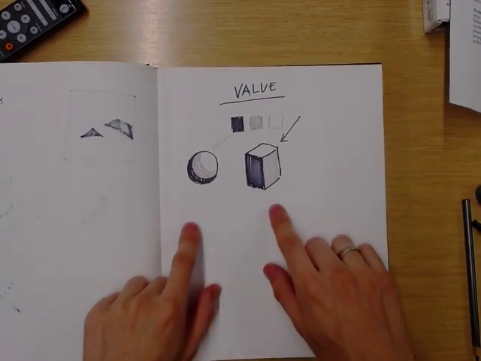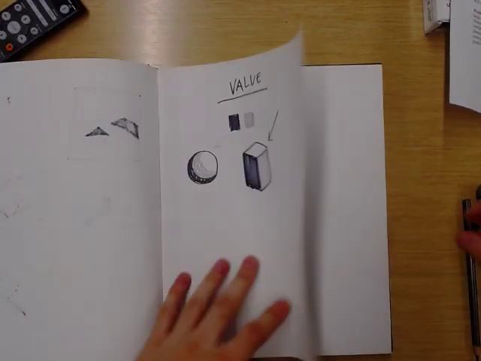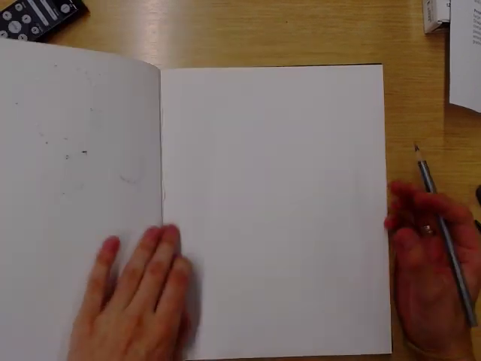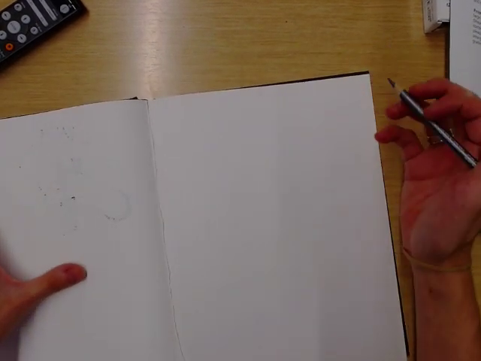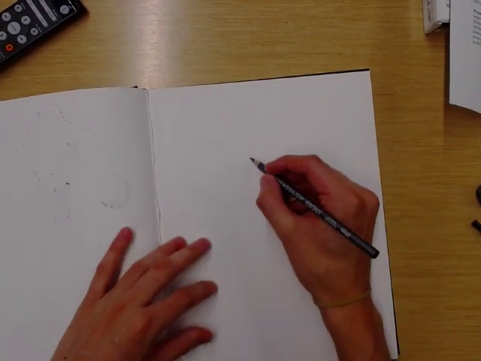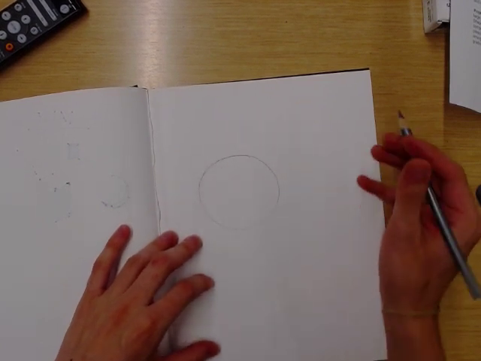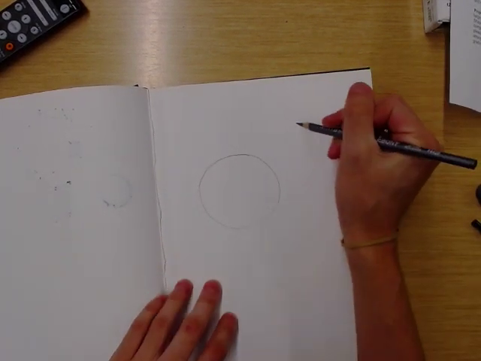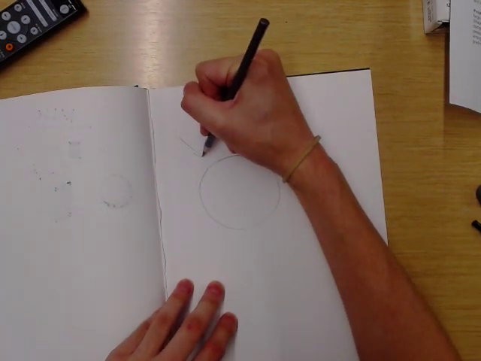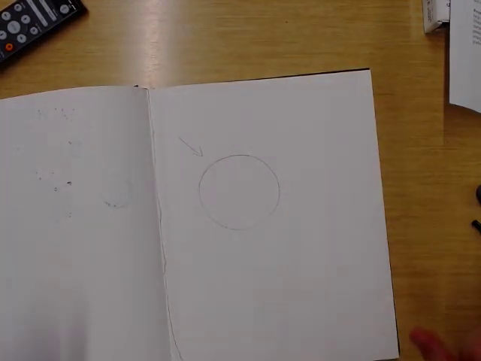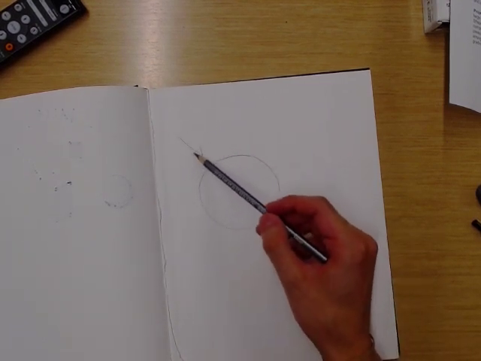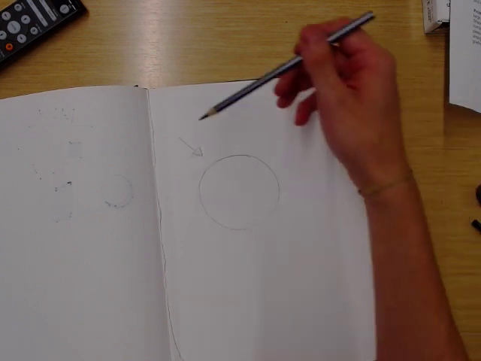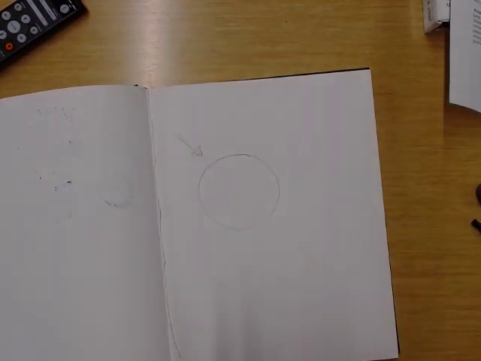So value, breaking that down, super simple from last time. And we vaguely went into light logic previously. So now, do it really simple with a sphere. Well, not my best circle, but that's okay. So if the light's coming from this direction, we have a direct light. What will be really easy is to mark this out, depending on your idea. Mark out an arrow where the light's coming from and then just build off of that.